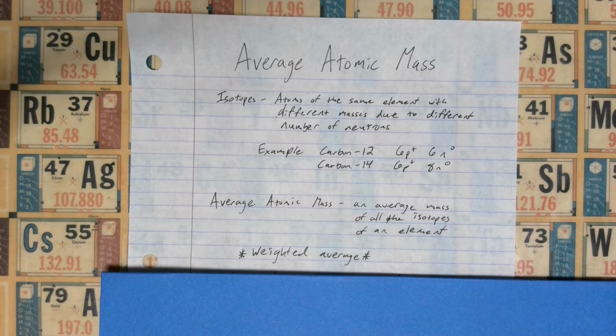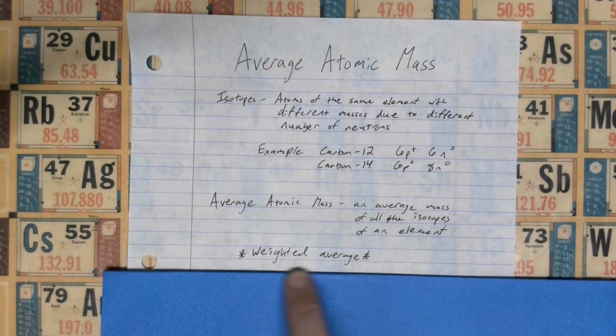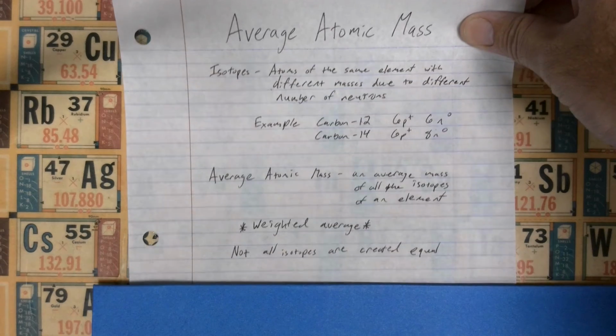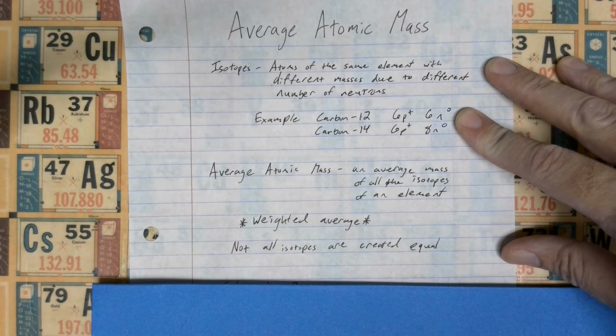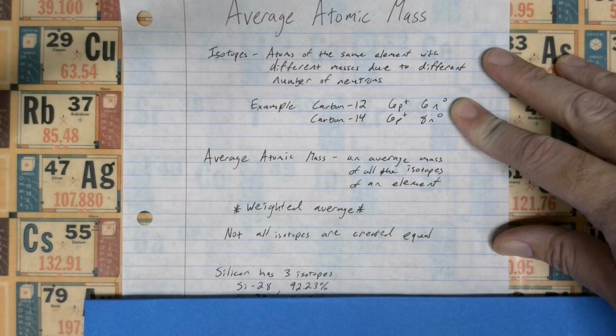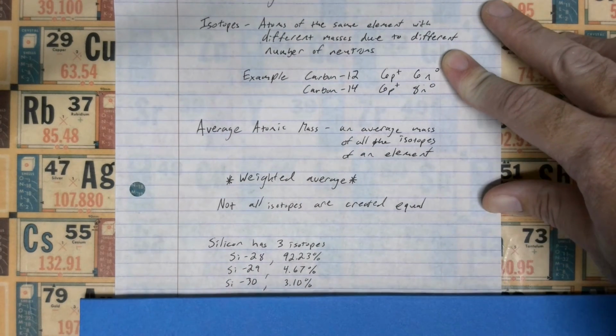It's kind of similar to how we weight grades at school. Tests are not worth the same as daily grades. So when you average your grades, it's not simply add all your grades up and divide by how many grades you have. You have to take into account the category of daily work and the category of tests and what percentage they are weighted. So we take a weighted average. So not all isotopes are created equal. Some are different.